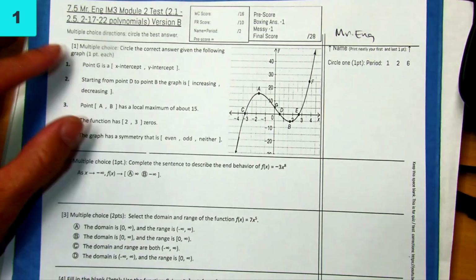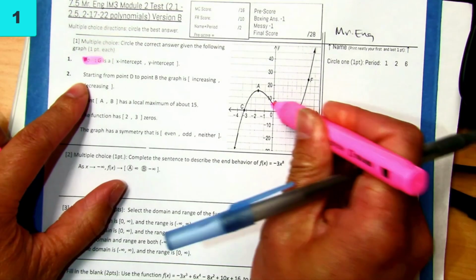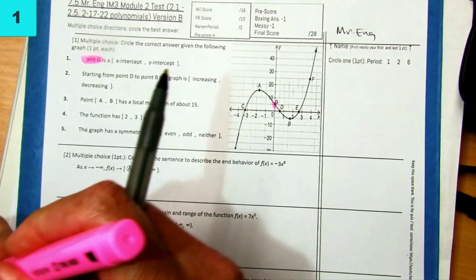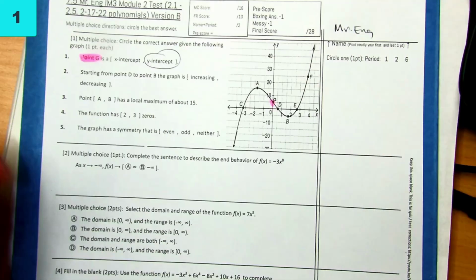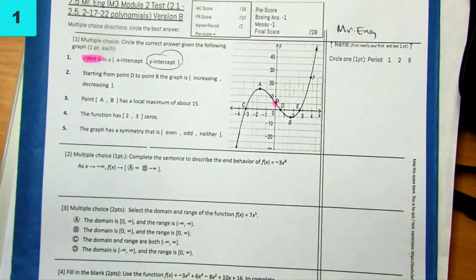So here I have G. G is touching which axis? That would be the y-axis. So that is the y-intercept. A y-intercept touches the y-axis.